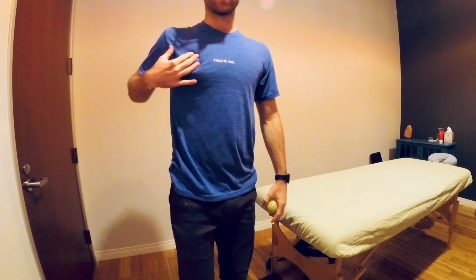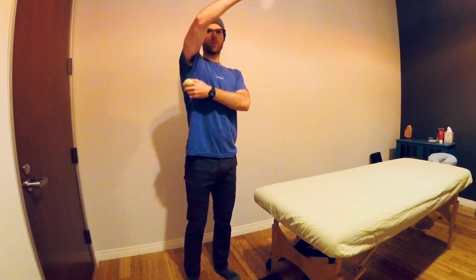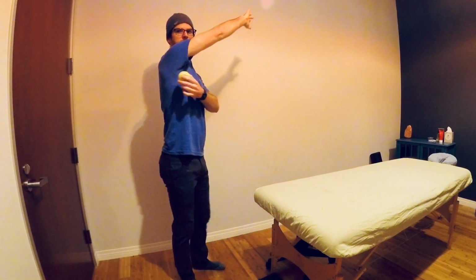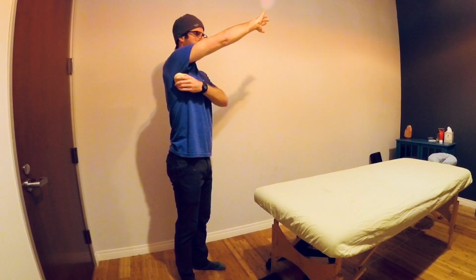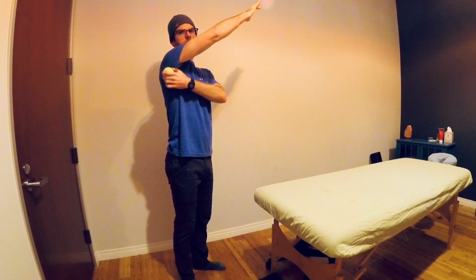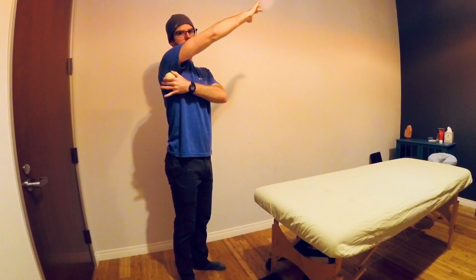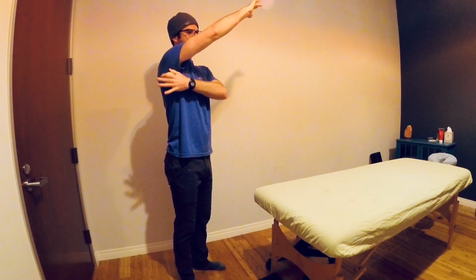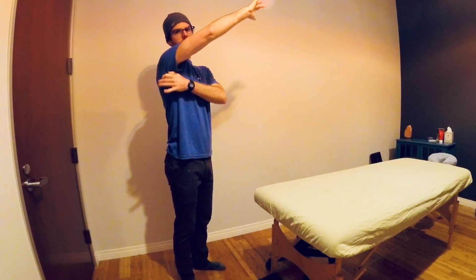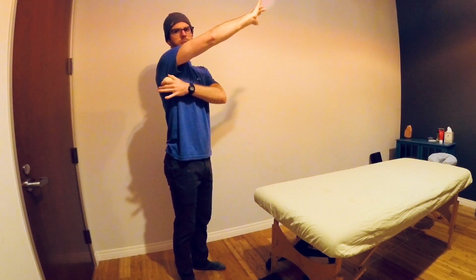So not in the meat of my chest, but slightly higher. We're going to release the pec minor, we're going to release the serratus, which is right here, and we're also going to go after a little bit of the teres minor, infraspinatus, teres major complex, and some subscap by default over here. Those are some of the areas we're going to get into.